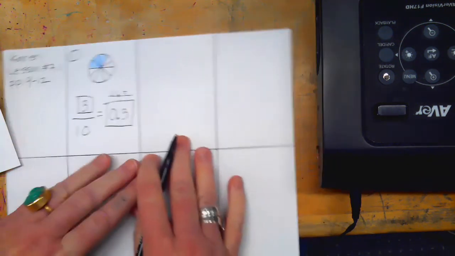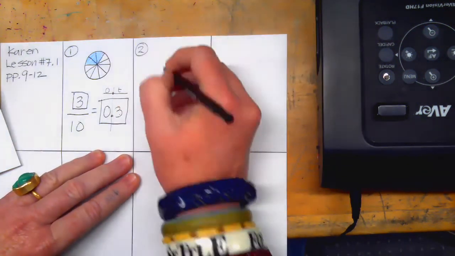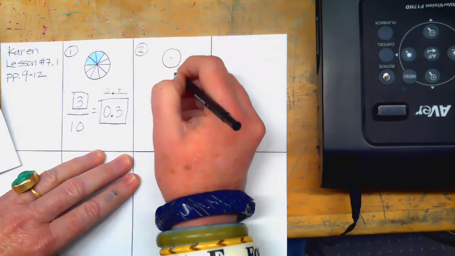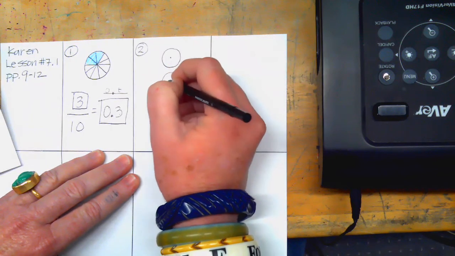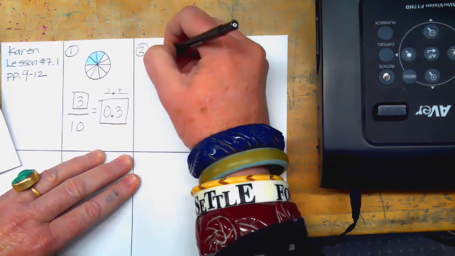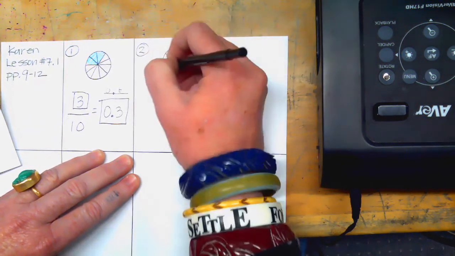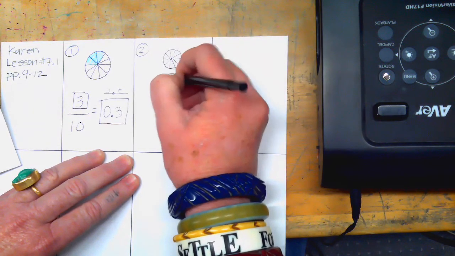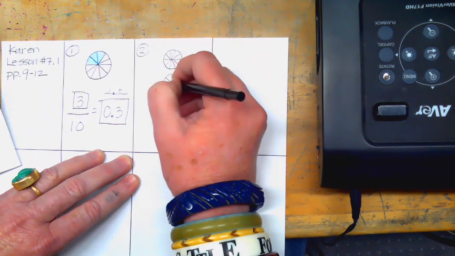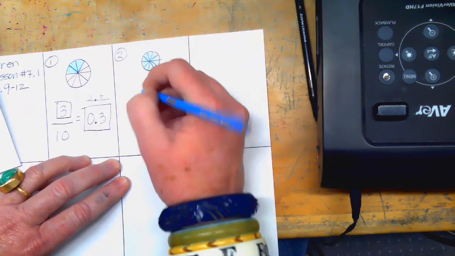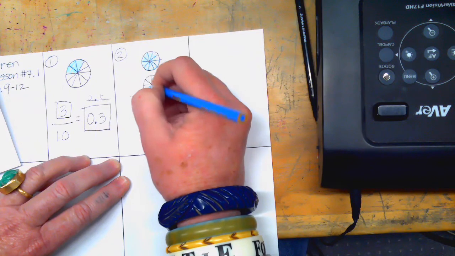All right, let's look at number 2. Number 2, we have one whole circle, and then we have another circle. So we're cutting them in half, and then 1, 2, 3, 4, 5, repeated for each section. So we are coloring one whole and then 2.